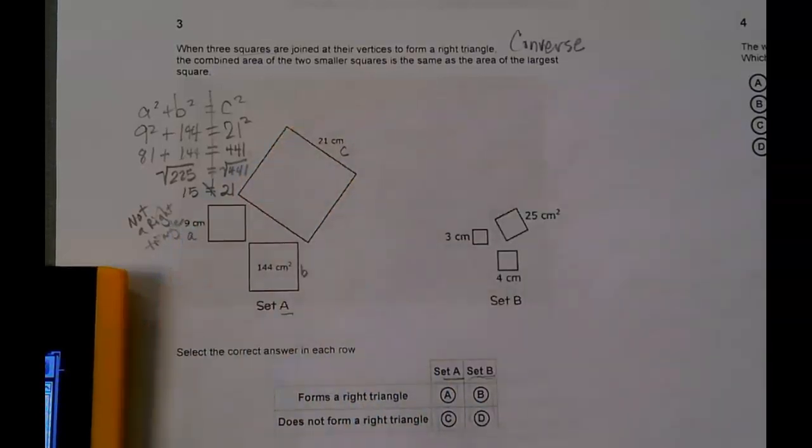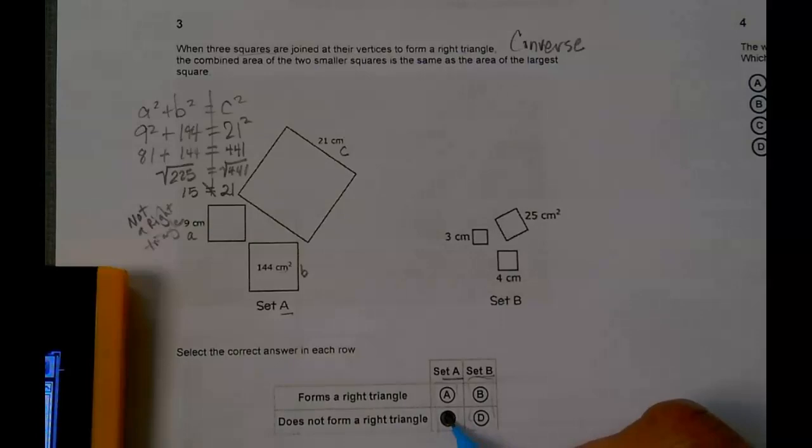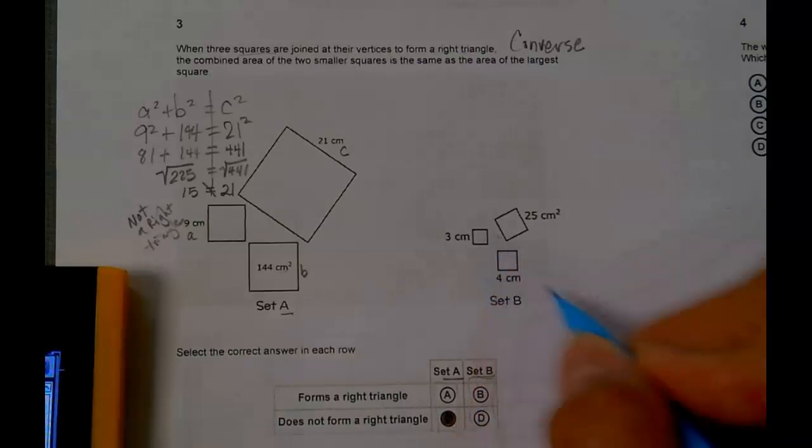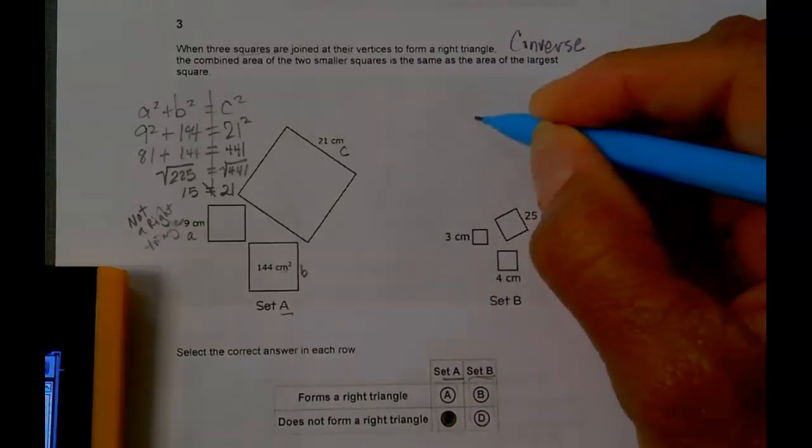So that means when I look at set A, does it form a right triangle or does it not form a right triangle? So it does not form a right triangle. Now I'm going to look at set B. I'm going to do the same thing.